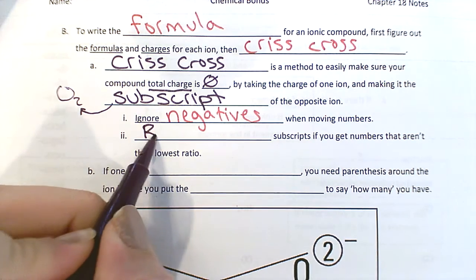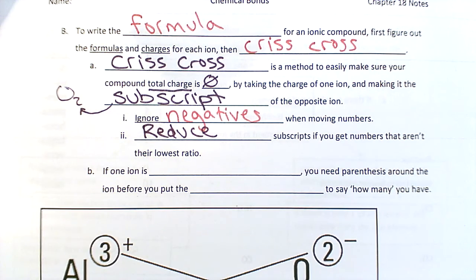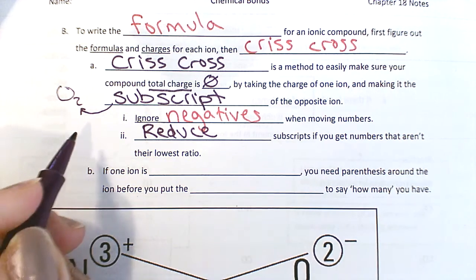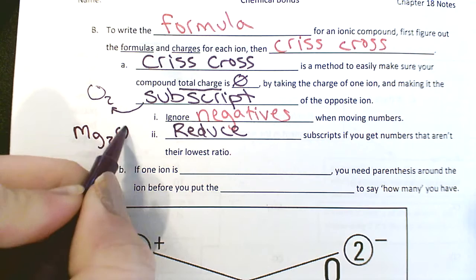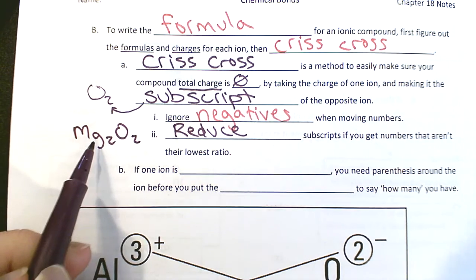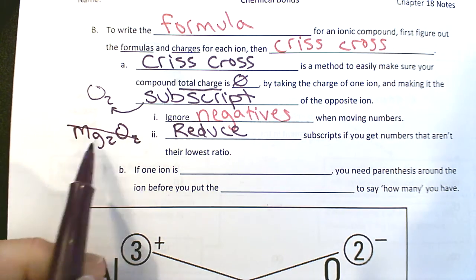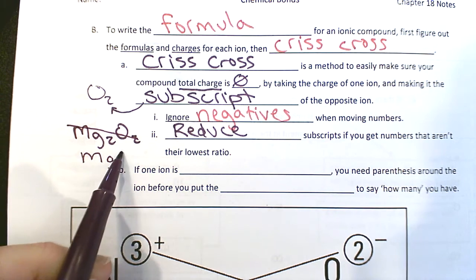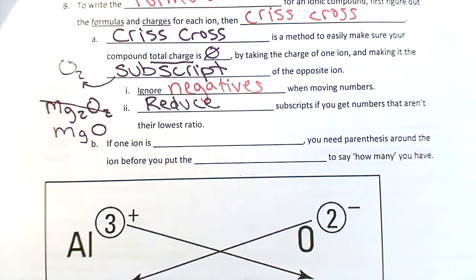and reduce subscripts if you get numbers that aren't their lowest ratio. Reduce, I mean like in math. So if I crisscross and I get Mg2O2, I have 2 magnesiums and 2 oxygens. Is that their lowest ratio? No, that would reduce down to just 1 of each, which we would just write MgO, right?